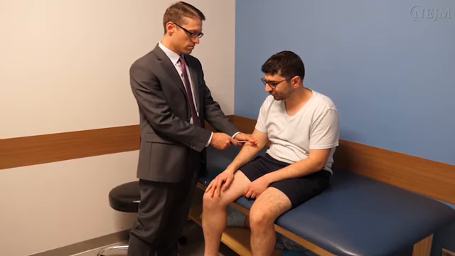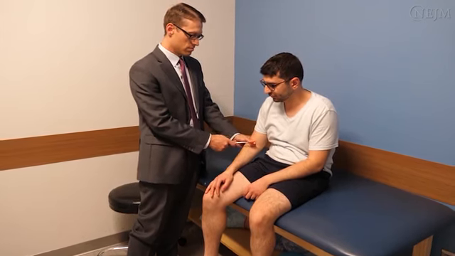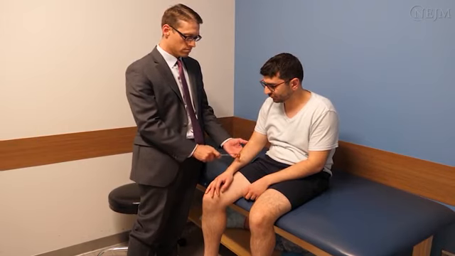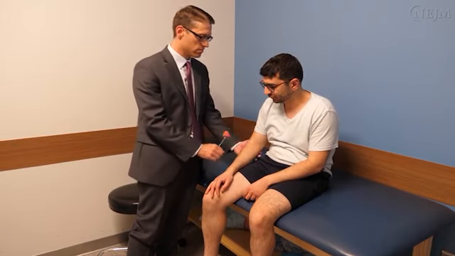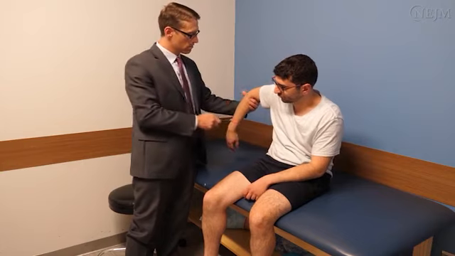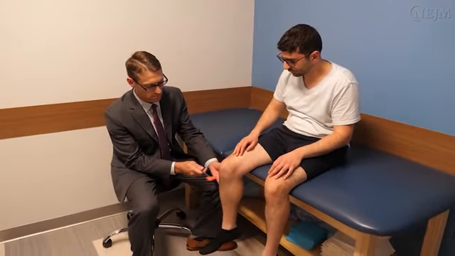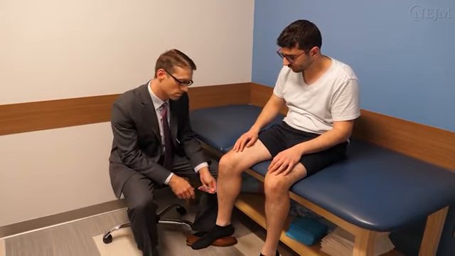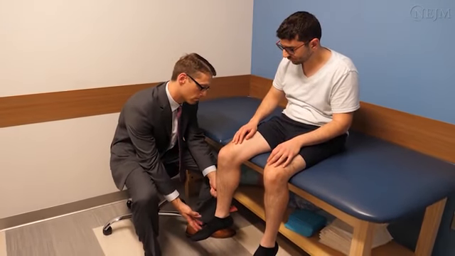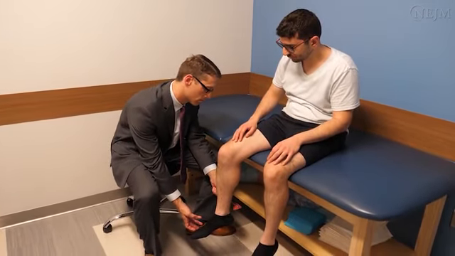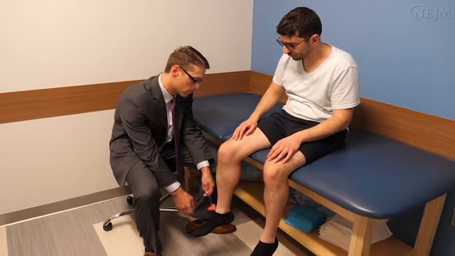Next, evaluate the deep tendon reflexes. Test the biceps reflex, C5, brachioradialis reflex, C6, triceps reflex, C7, patellar reflex, L4, and ankle reflex, S1, by striking each tendon with a reflex hammer. Note the symmetry of the reflex and grade it accordingly.